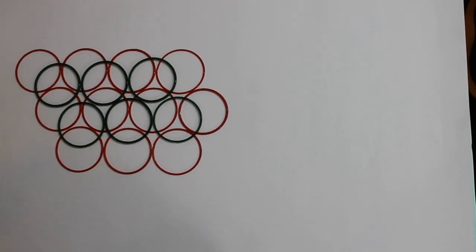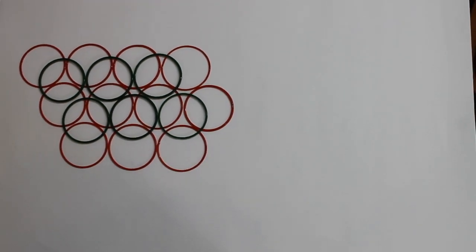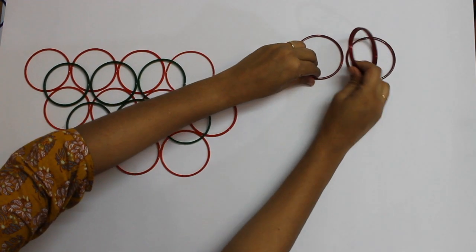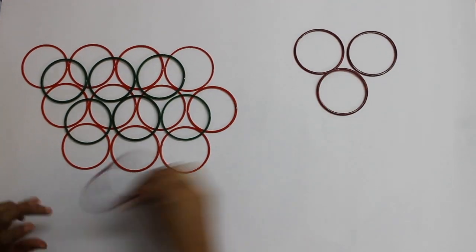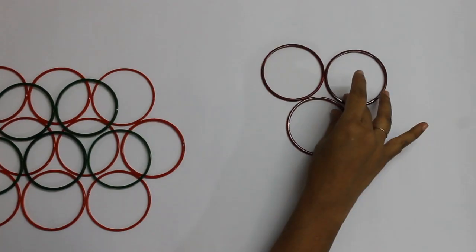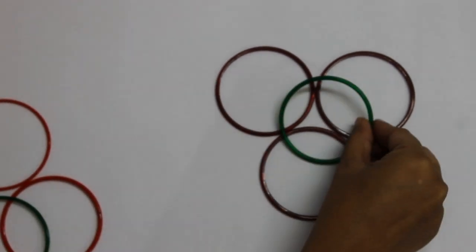Children, after doing so, we'll be getting 2 types of voids. Number one is a tetrahedral void, which is formed when a triangular void of the first layer is there and we keep the second layer above it.